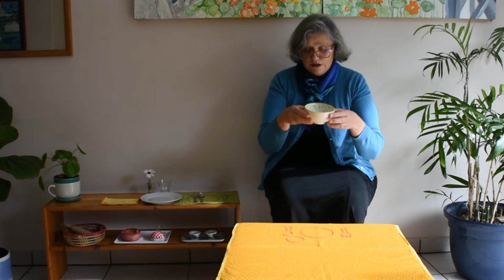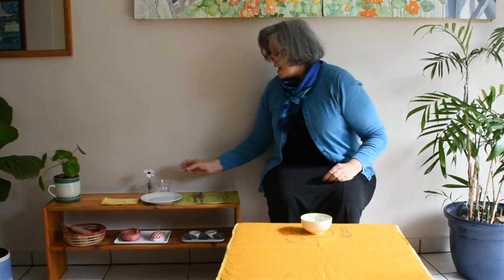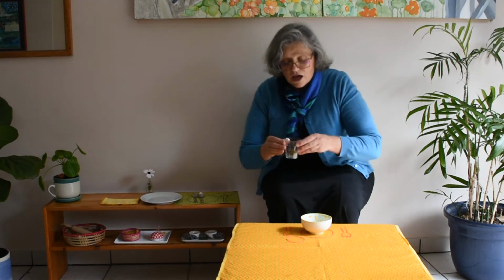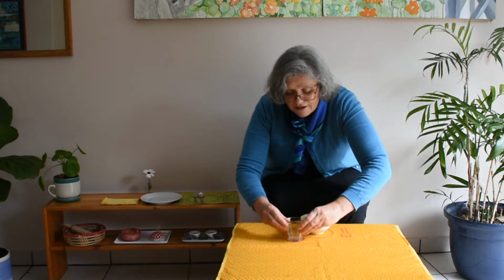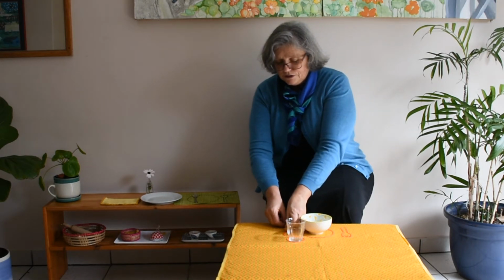We've got a bowl. We're going to place the bowl in the embroidered boundary for the bowl. And the glass goes right there. The glass, and then spoon, and fork.